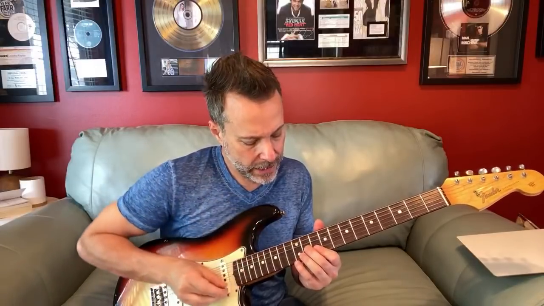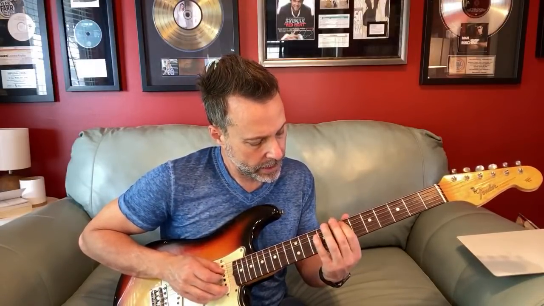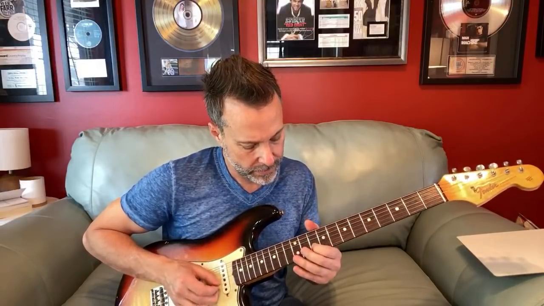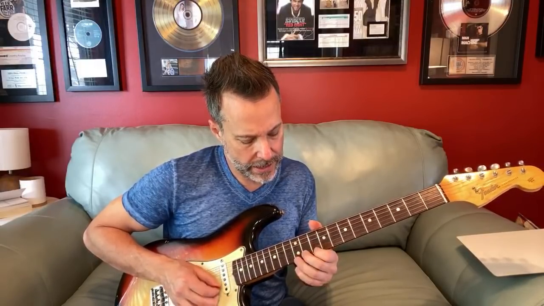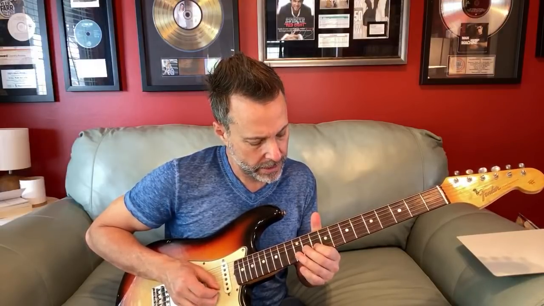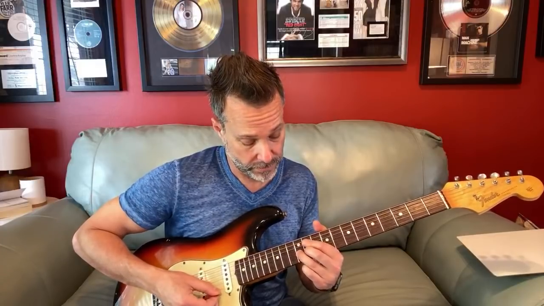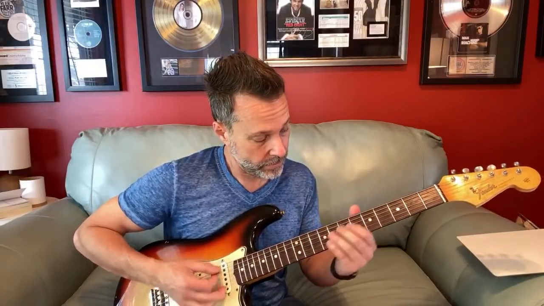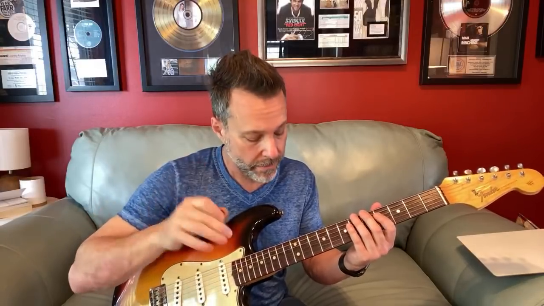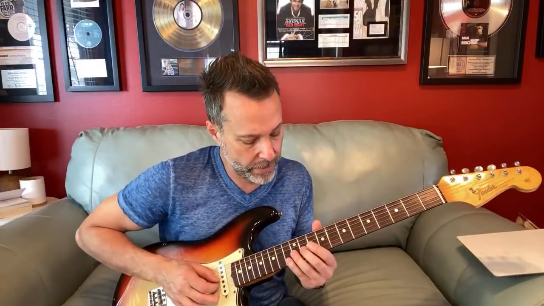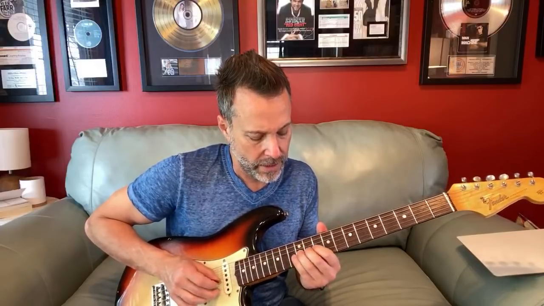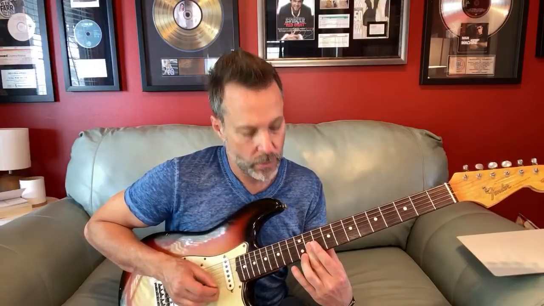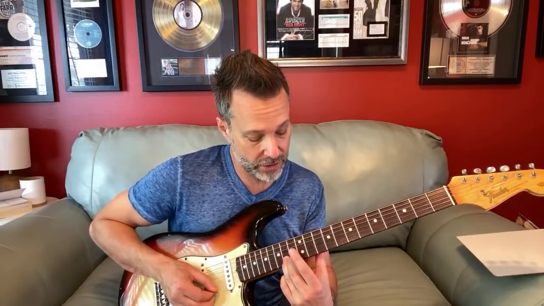But what B.B. did is he threw in, let's see here, he threw in, I think it is the major 2 and the major 6. Major 2 and the major 6. So he's still using the minor pentatonic scale, but he's also throwing in this note, which is the major 6, and this note, which is the major 2. And he also threw in the major 3 sometimes.